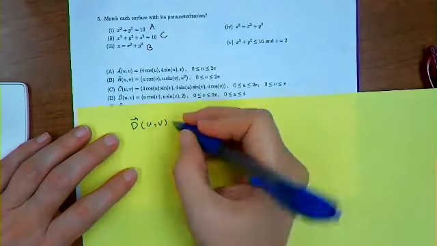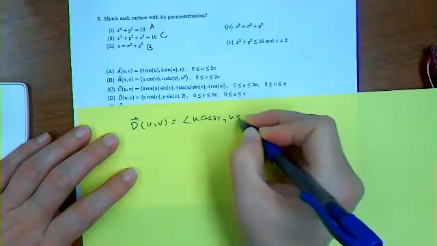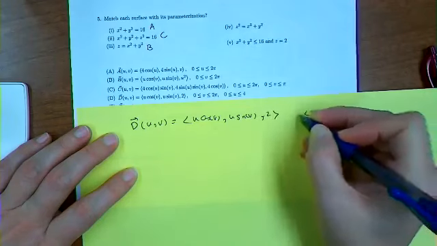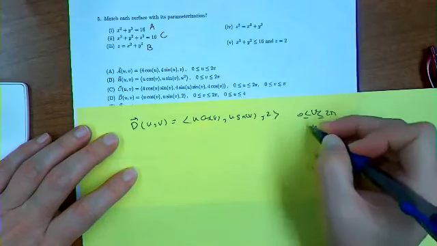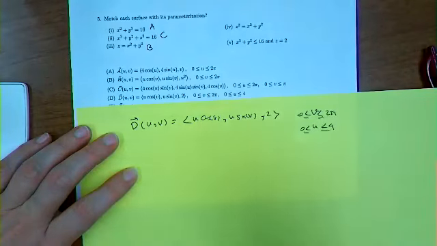So now let's do D. U cosine v and u sine v and 2. And v is between 0 and 2 pi, and u between 0 and 4.